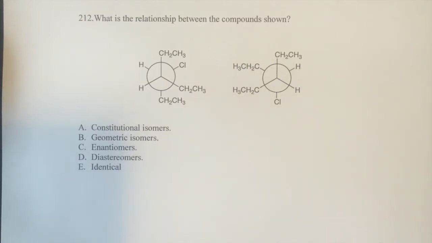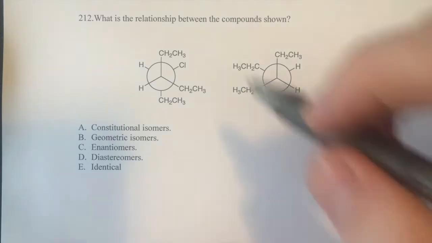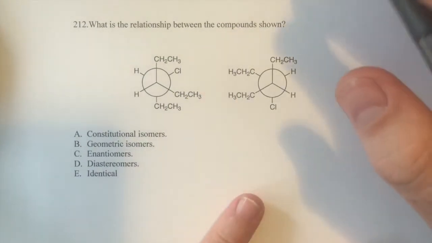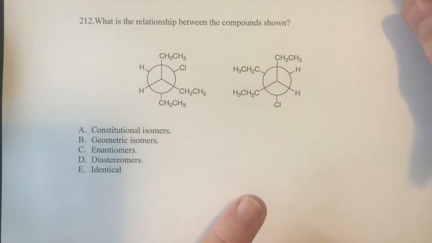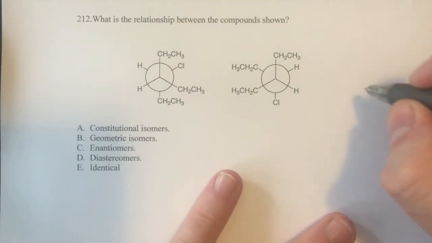Hey guys, this question asks, what is the relationship between the compounds shown? Okay, so I have two Newman projections. I love Newman projections. To me, a Newman projection makes so much sense. I think it just is a wonderful way of looking at a compound.